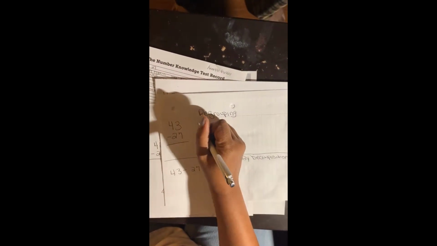Today I'm going to show you three different ways of how to do subtraction, with three different strategies. So the first strategy I'm going to show you is subtraction with regrouping. Another way we can write this is we can look at 43 and we can break it down.